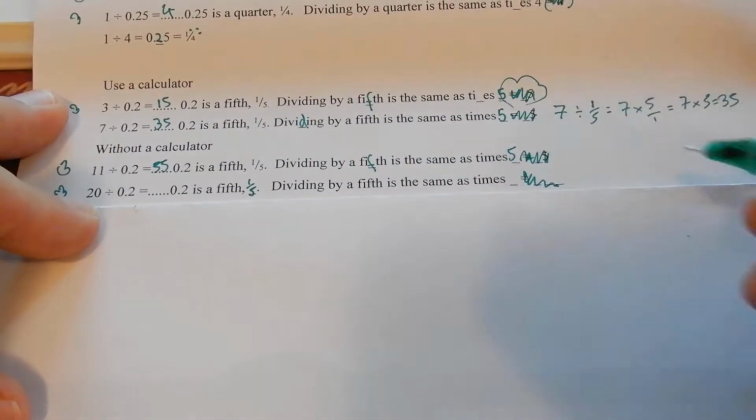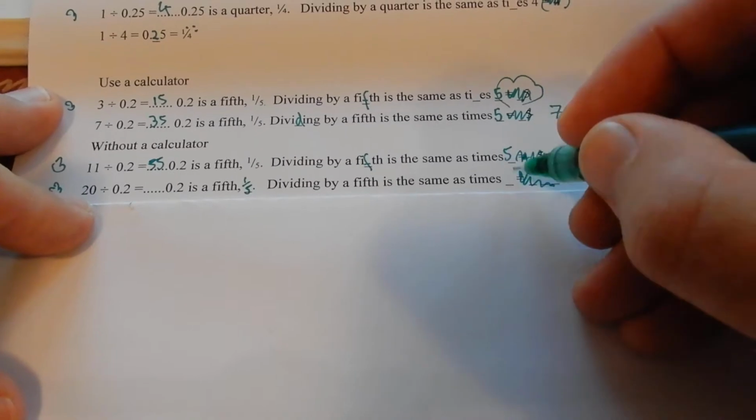20 divided by 0.2. 0.2 is a fifth. Dividing by a fifth is the same as times by 5. 2 times 5 is 10. 20 times 5 is 100.